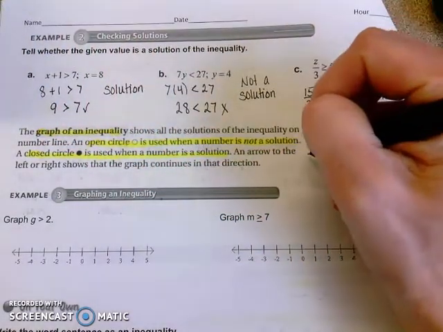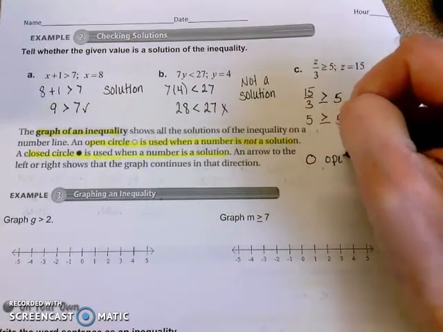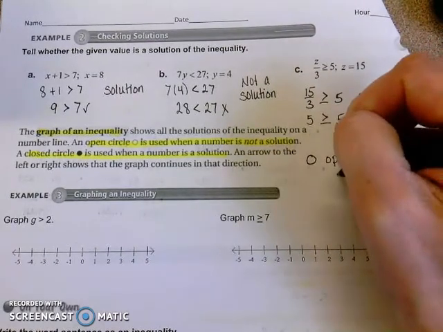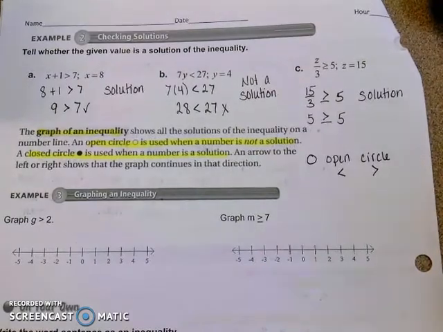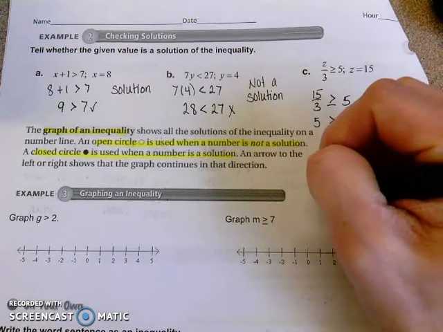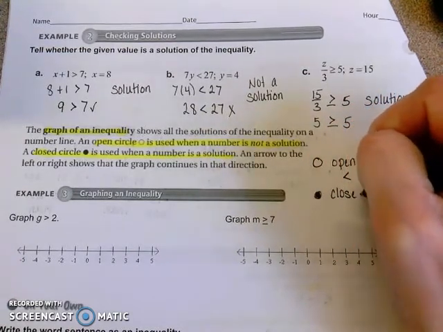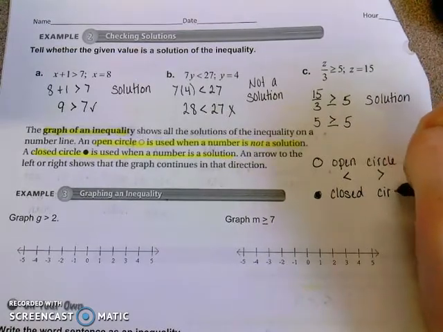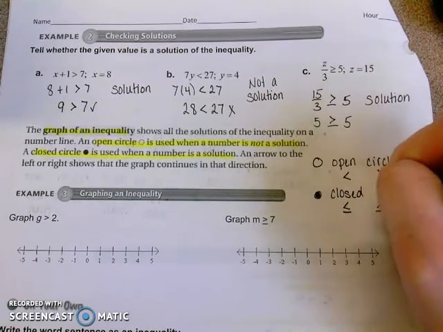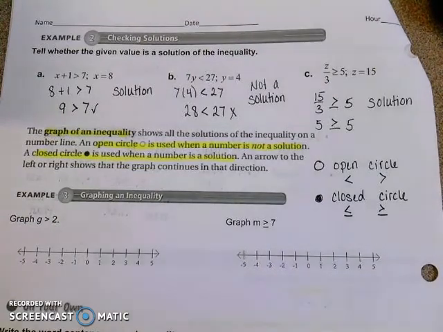So if it's not a solution, this open circle is going to be for your less than and your greater than, because it's not going to include that number. Now, when you have this closed circle, that's going to be your less than or equal to, and your greater than or equal to, because it's going to include that number since it's equal to that as well. So let's look at some examples here.